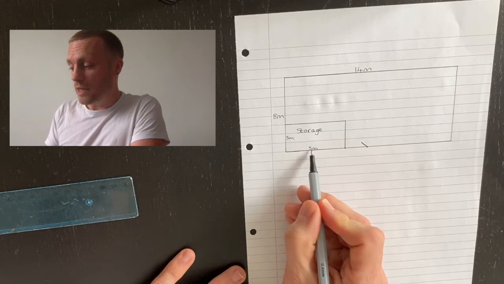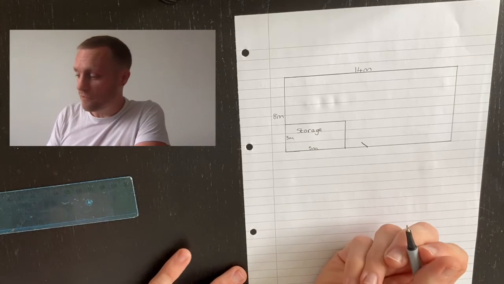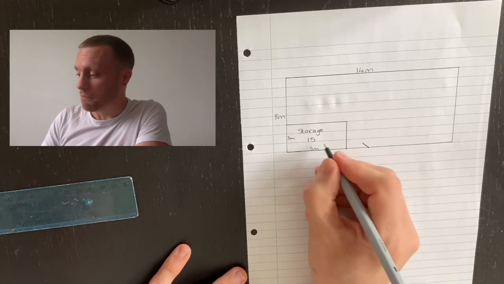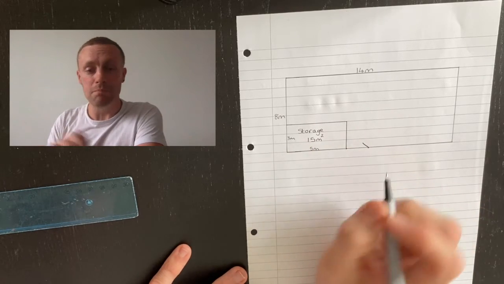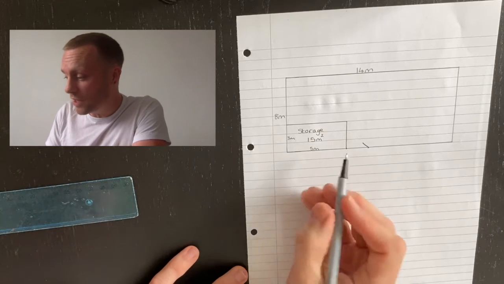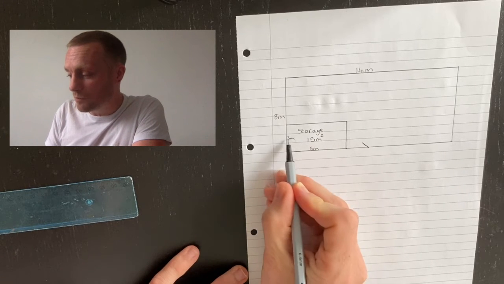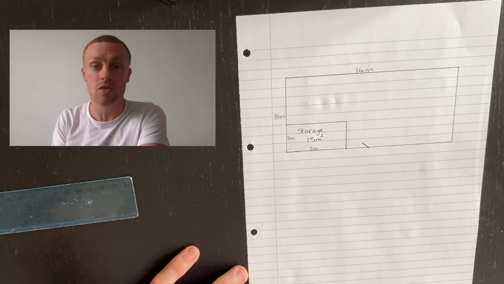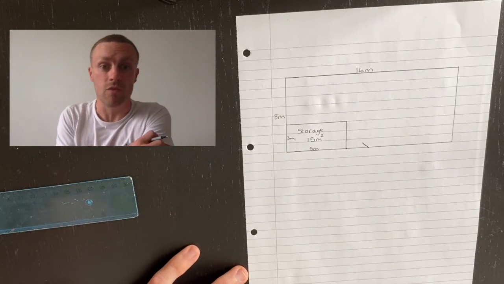So I do 5 times 3, which is 15, and because I'm working in metres, area is measured in metres squared, which means metres times metres. And if we have a look here, that's where it comes from. I've times the 3 by the 5 to get the 15. Metres times metres gives me metres squared. So that's the size of that room.